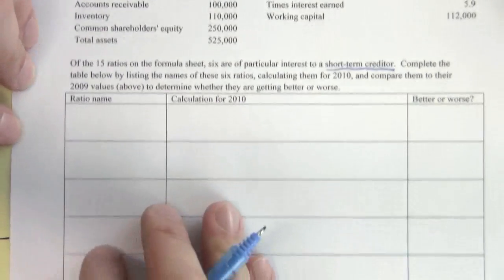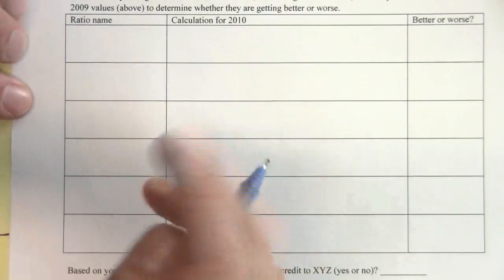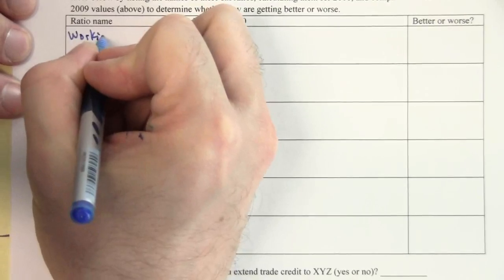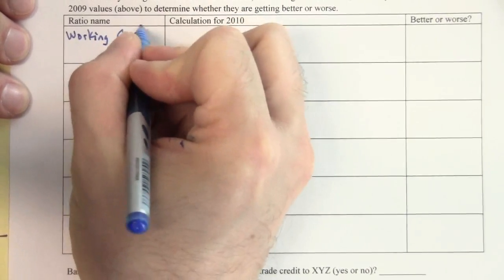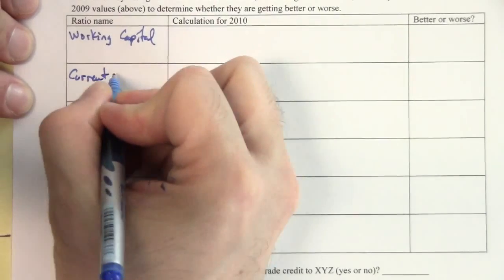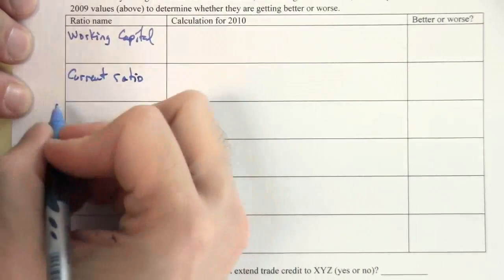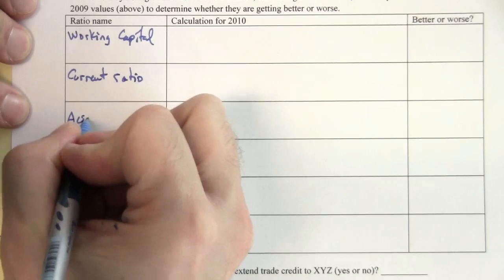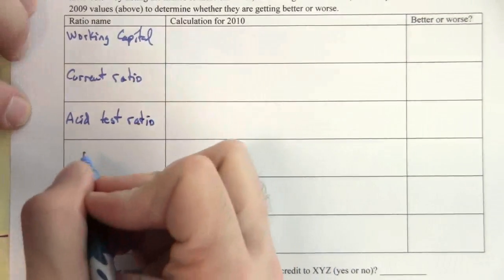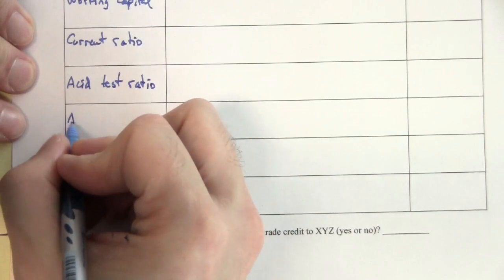Okay, so what are these ratios? Well, if you look at the Chapter 18 notes, you know the first one is working capital. Next is current ratio. Acid test ratio. Accounts receivable turnover.